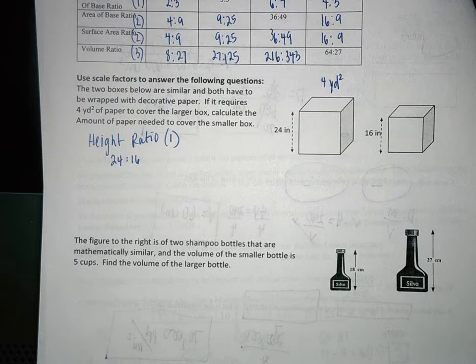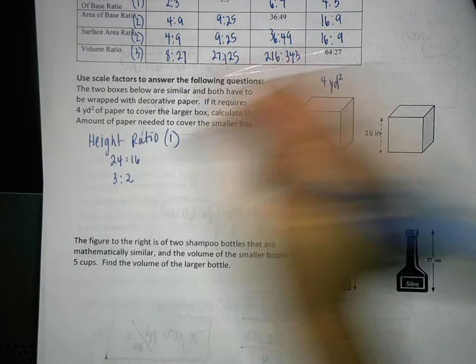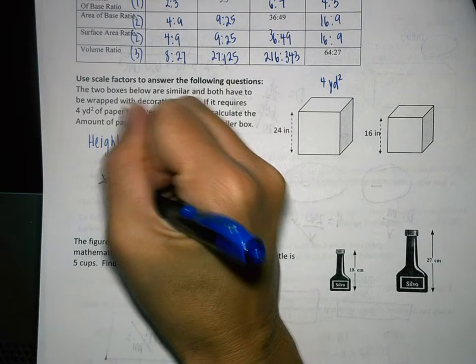You always want to reduce this if you can, and can we reduce 24 over 16? Okay, what does it end up reducing to be? Good, 3 to 2 is correct. Okay, so that's our height ratio.